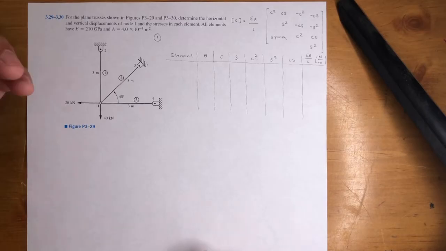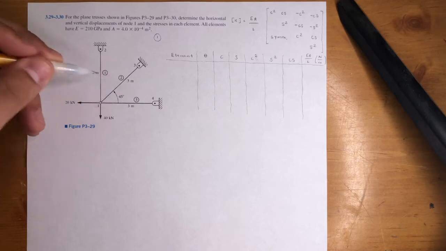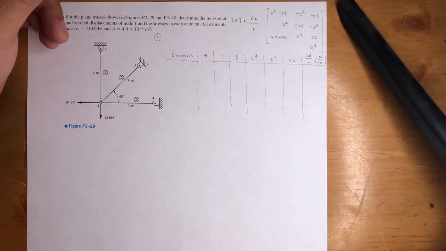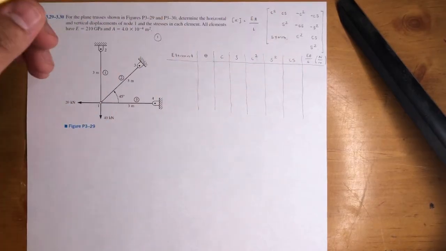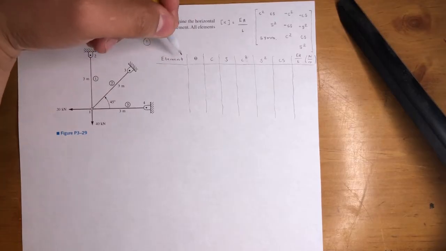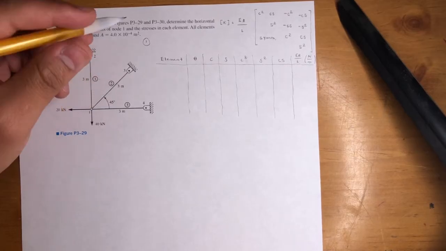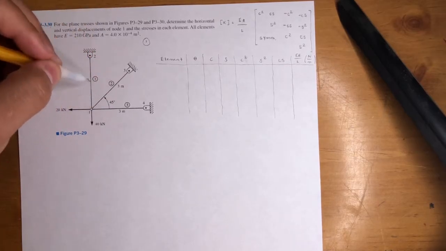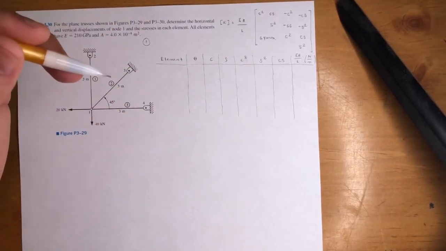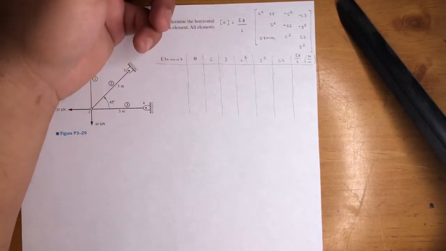This problem's no different than any of the other ones we have done, right? We got 3 elements. We got this one, and this one. They all have the same length, same E and same area. So our EA over L is going to be the same for all of them. So we could just continue doing the matrix, the table. Again, we're going to assemble each stiffness matrix for each element, obviously using each angle, right? We'll talk about that in a minute. And then make the global stiffness matrix, using all 3 of these stiffness matrices.